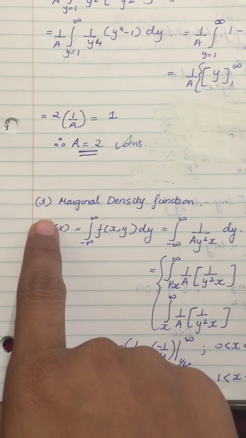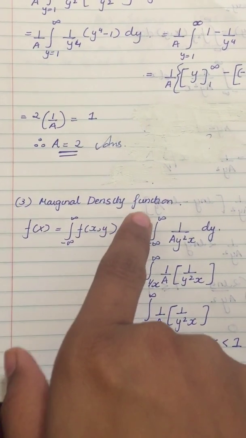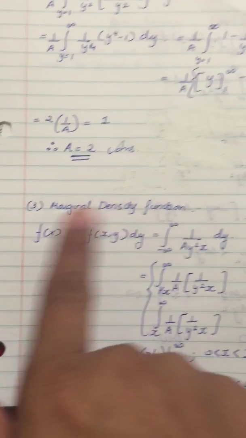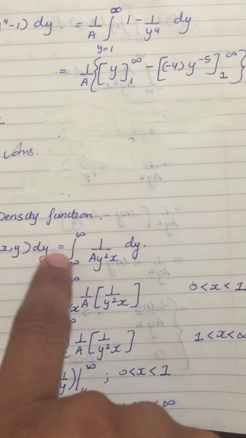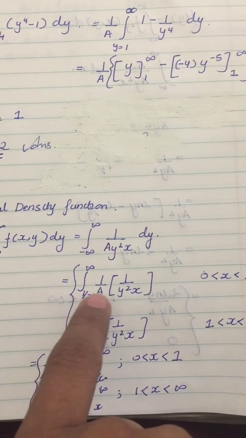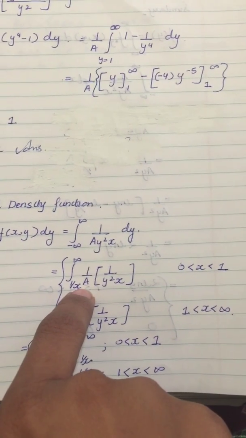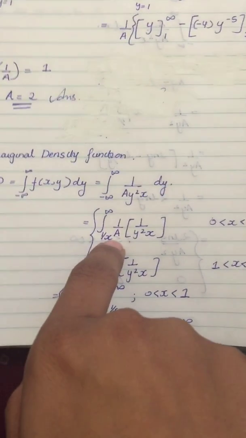If you had to find f of x, it would be the integral from minus infinity to infinity of f of x, y, and you take out the y component and you'll be left with f of x. So going from minus infinity to infinity, 1 upon a y squared x dy. I've left a as it is, just in case the value of a is not correct.